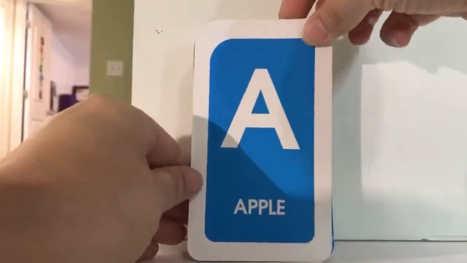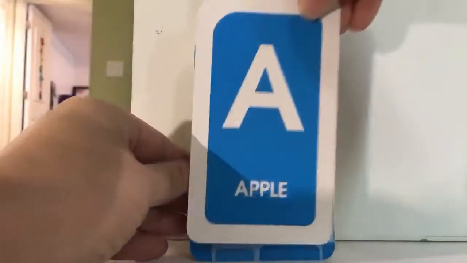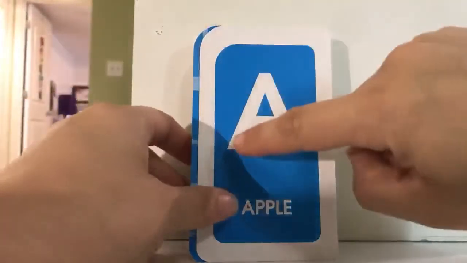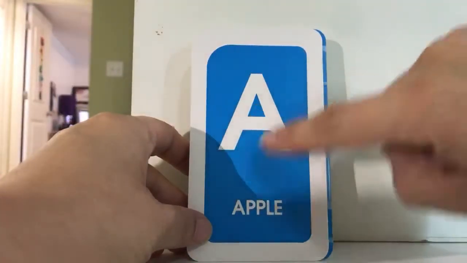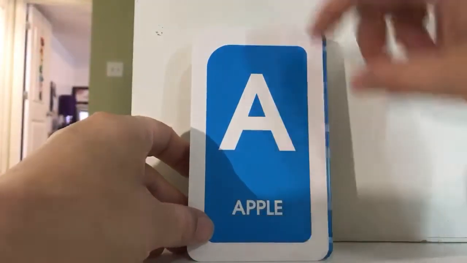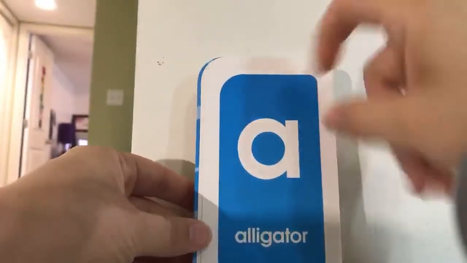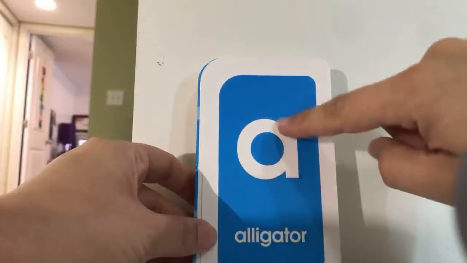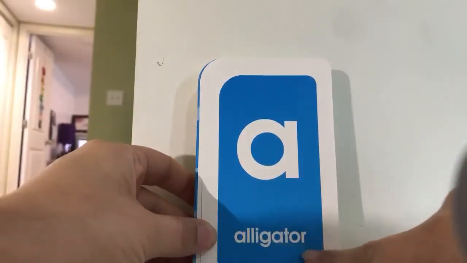A is for apple. Look at that pretty apple. A. Let's trace. Up, down, across. Apple. A. This is lowercase a. It's for alligator.